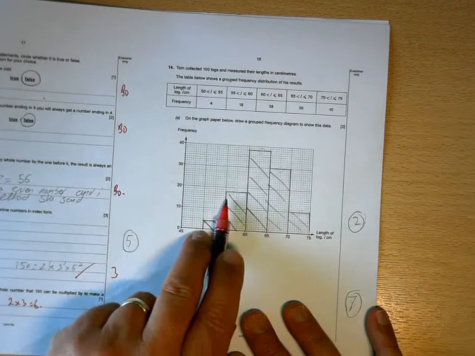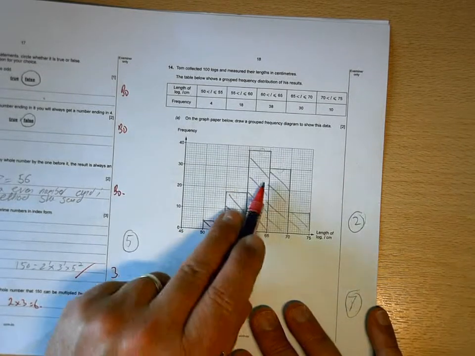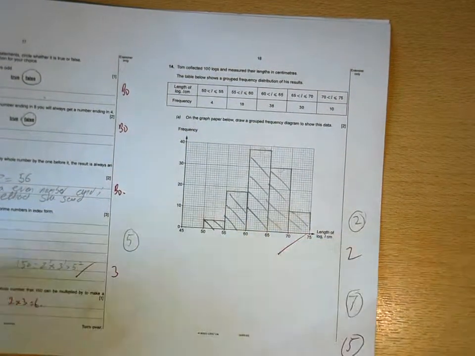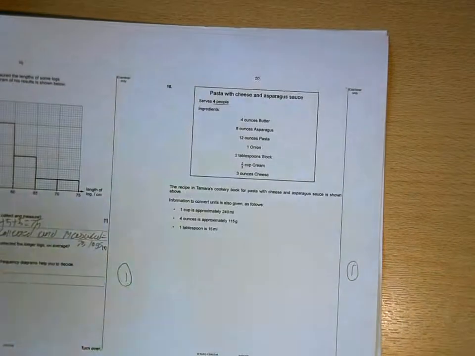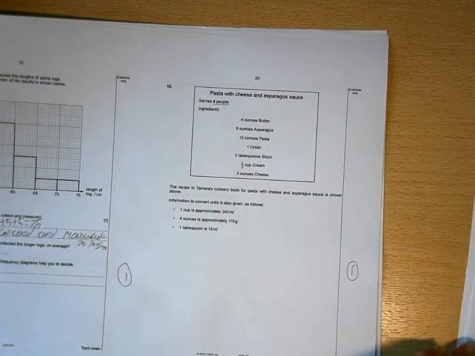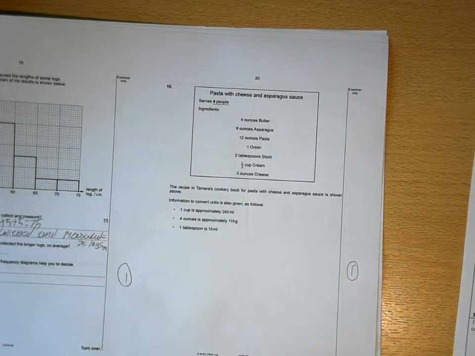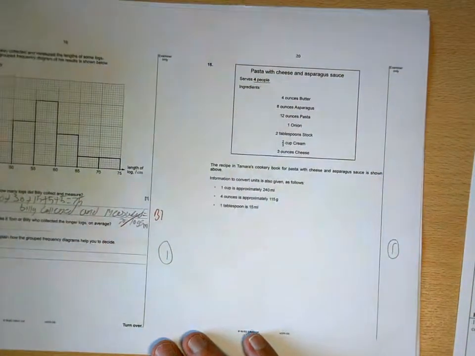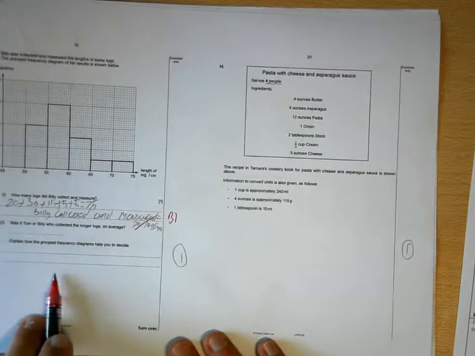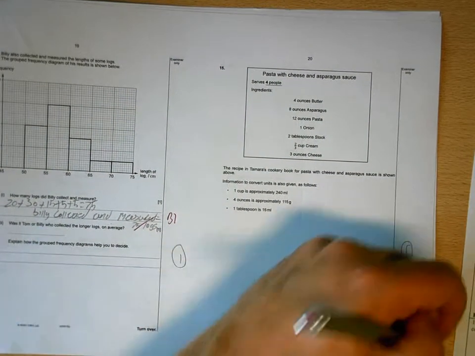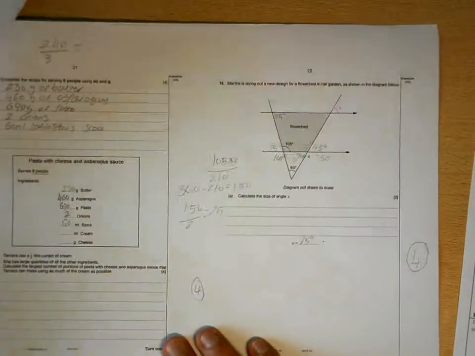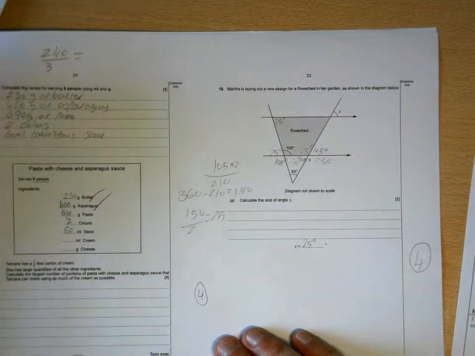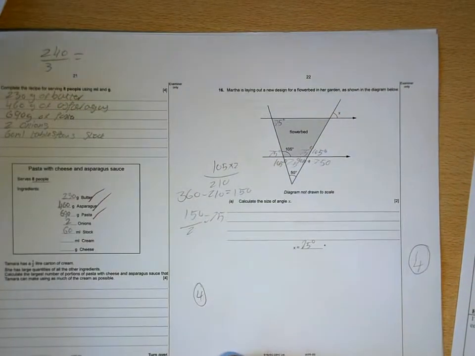4, 18, 38, 30, 10. Good. 5 for the page. $75 is right. Well done. Shall I explain that on the video clip? $230, $460, $690. Well done.